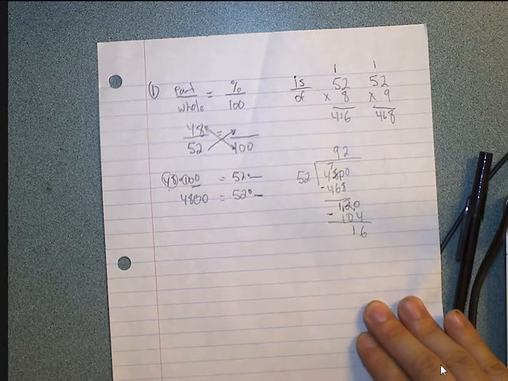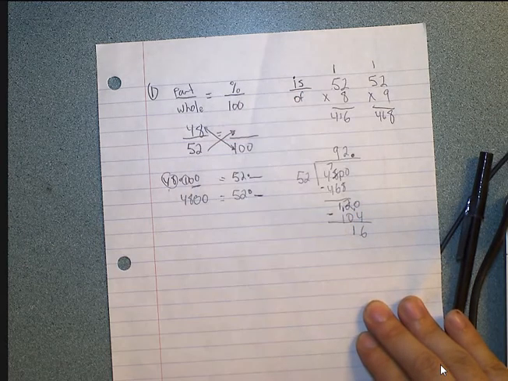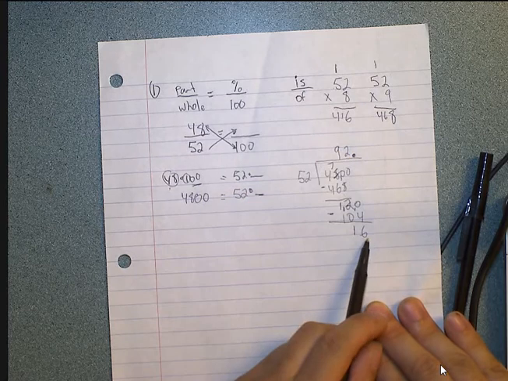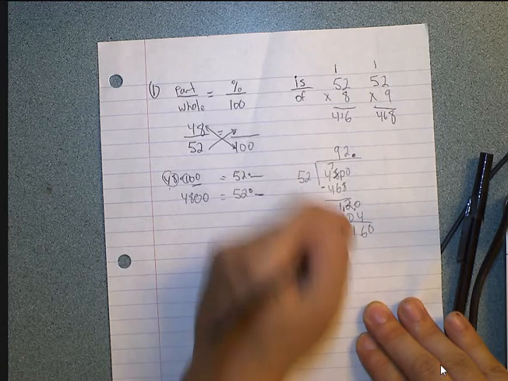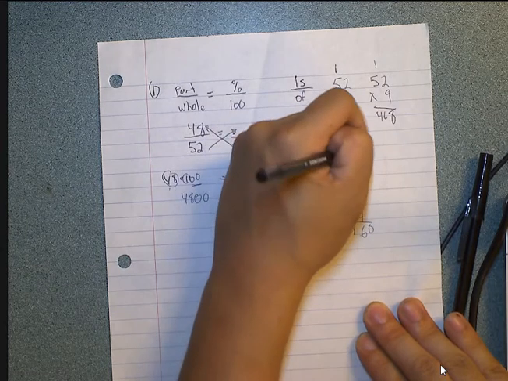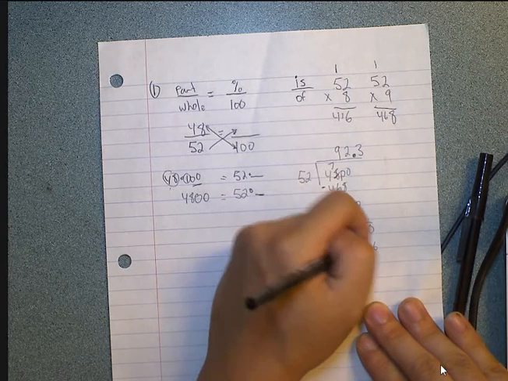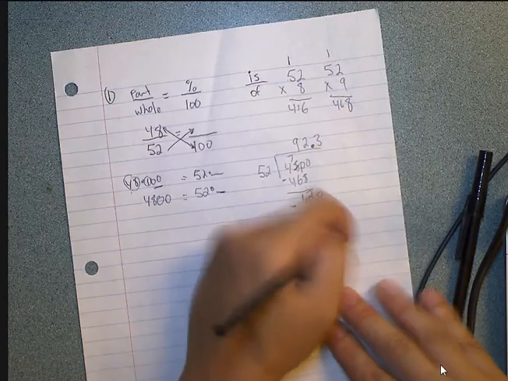I don't like remainders, so I put the decimal dot right here. Because I have a decimal dot right here, what gets sucked down? A 0. So 52 goes into 160. I have to say 3 times, because 3 times 2 is a 6, and 3 times 5 is 15. I subtract, and that gets me 4.